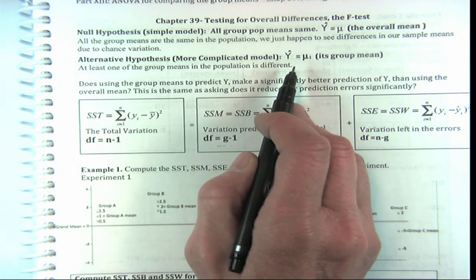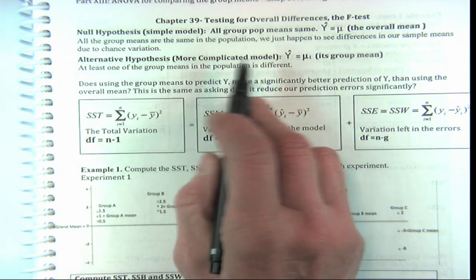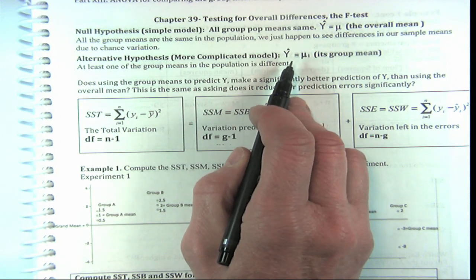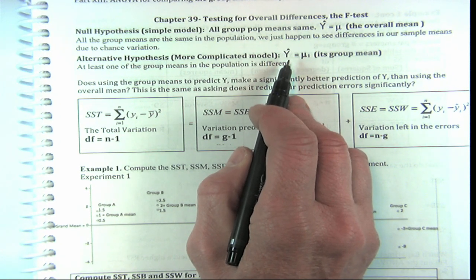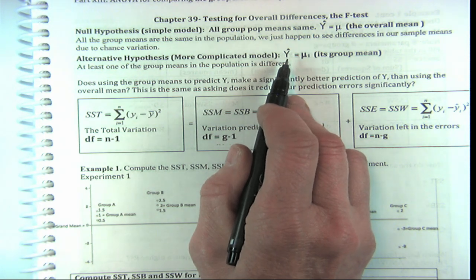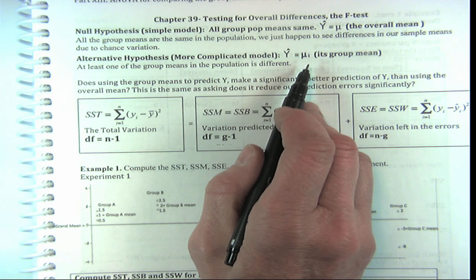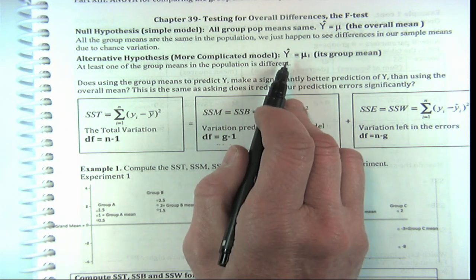And the alternative hypothesis is we have this more complicated model, that they're not all the same. And we can actually do better, make a better prediction of y if we use the group mean. For each of the 9 points, you say whatever group they're in, we'll use that mean, and that will make a better prediction.